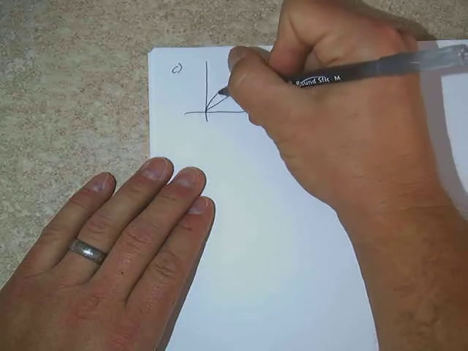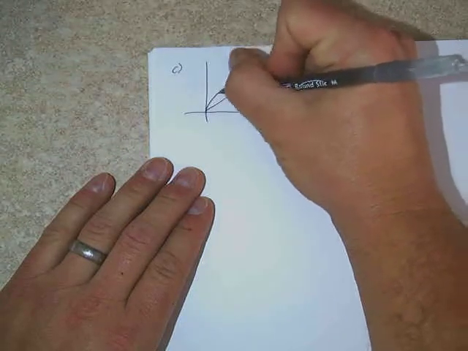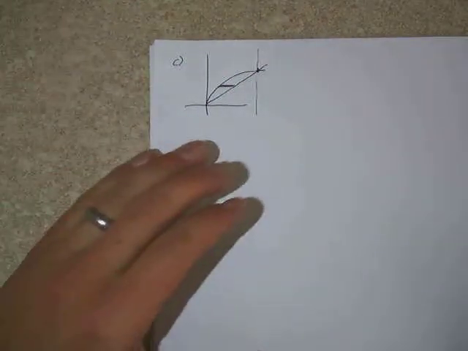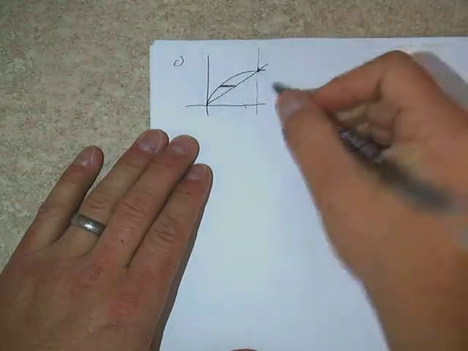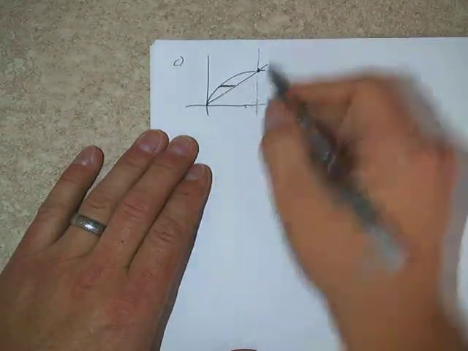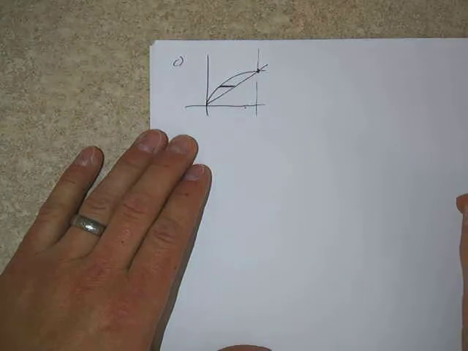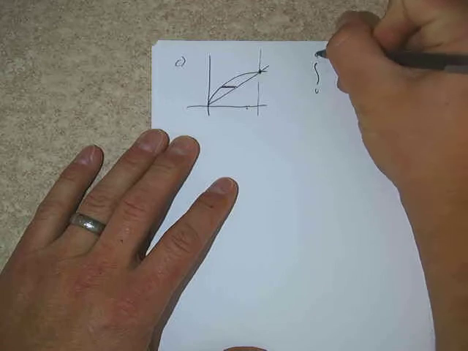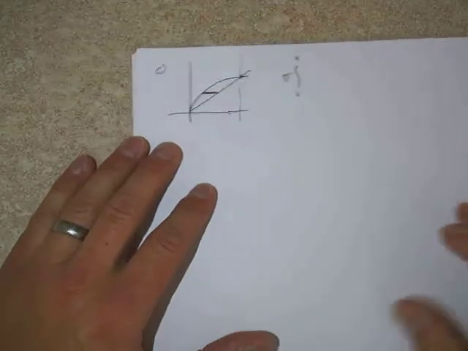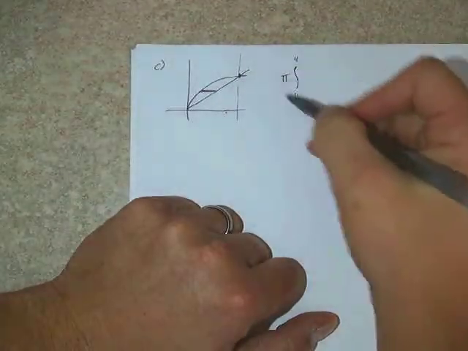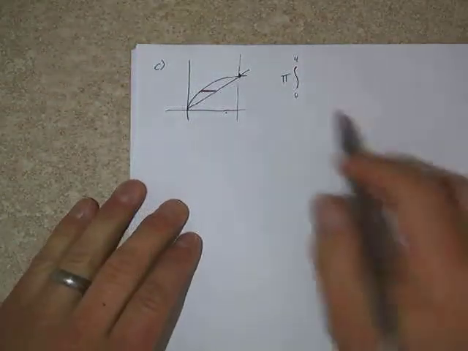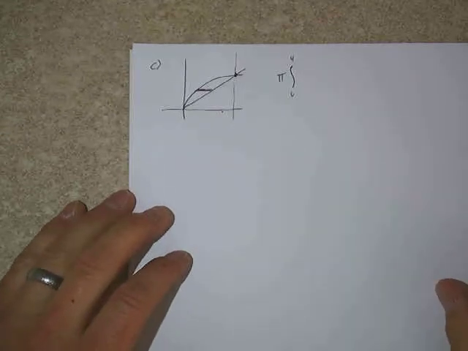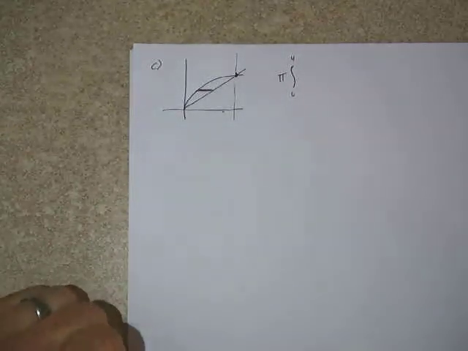Alright, so in part C, same region. Draw it a little bigger this time. And this time we're going to revolve it around the line x equals 4. So x equals 4 is right here. And again, if I have a horizontal slice, which you could use a vertical slice here if you wanted to, but I would use horizontal since it's already solved for x. So if I go around this line, what do I notice about the slice and the revolving line? They're perpendicular. So again, it's going to be a washer. So 0 to 4 of pi.